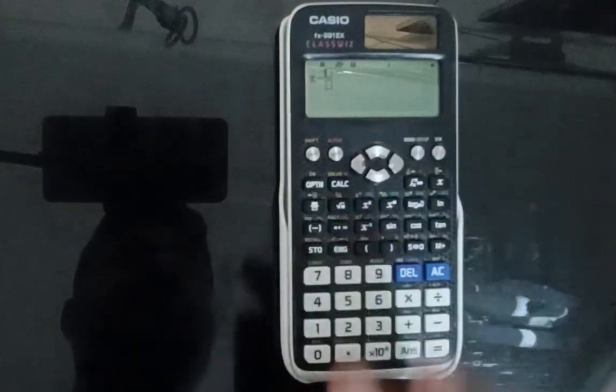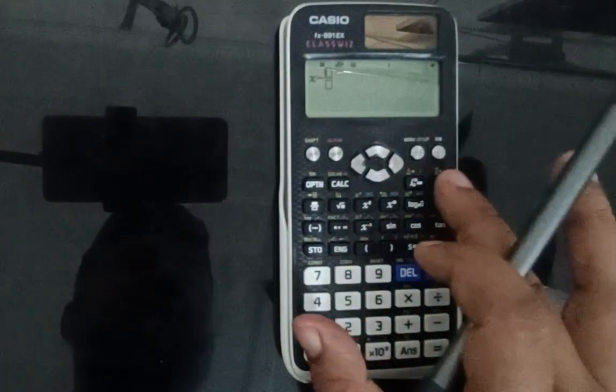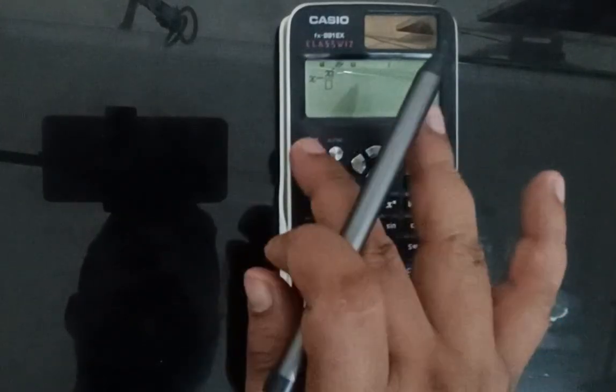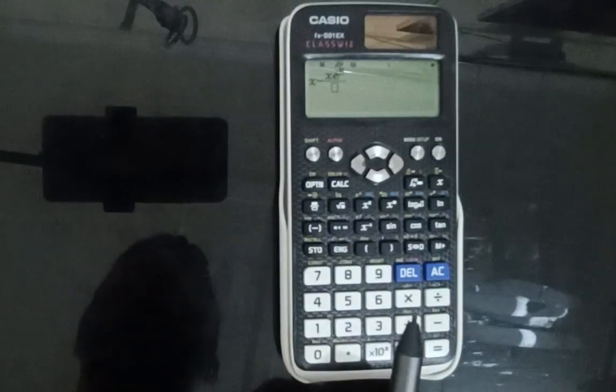Now take the numerator and denominator symbol which is printed on the key here. Simply. Okay, now type f(x) here. f(x) means x, then e to the power x. E to the power x is of the color of shift, right? Then press shift and then the ln symbol. So e to the power box will come here.